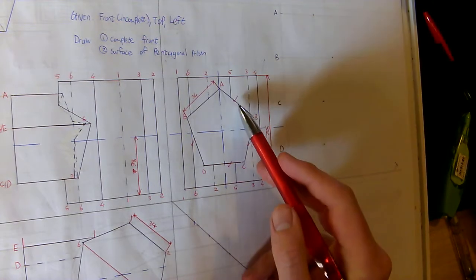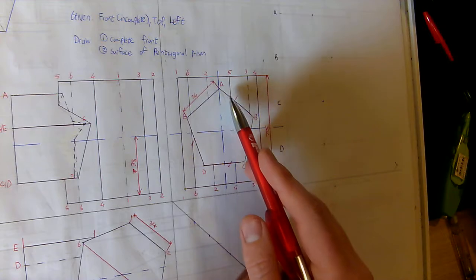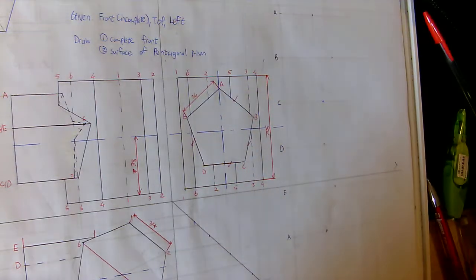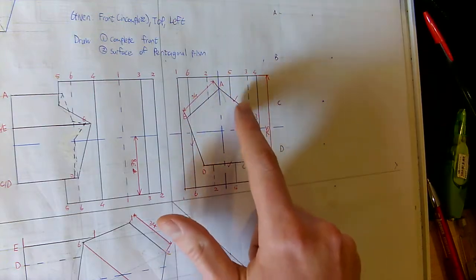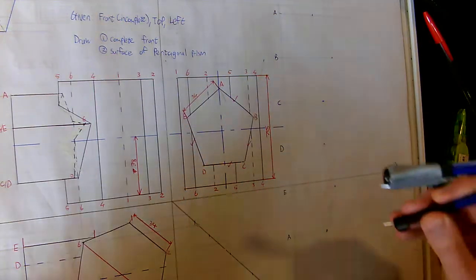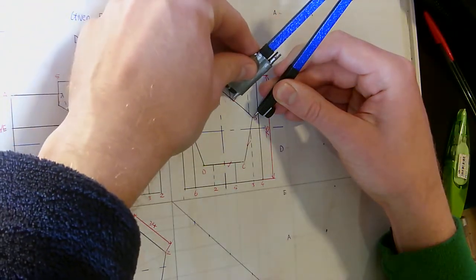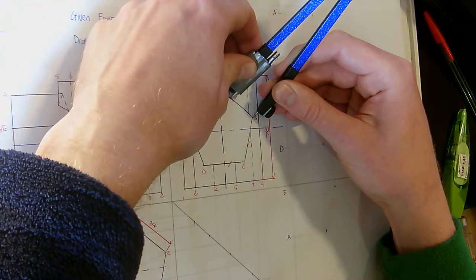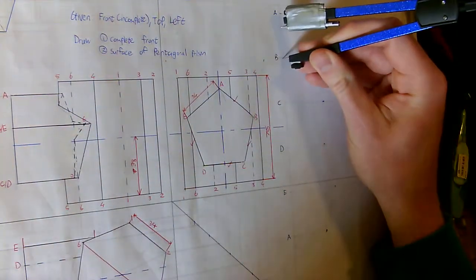So is there a corner between B and C? No, so B and C is fine. Between A and B, yes. So you need 2 things: where on this line is the corner, and the height of the corner. Now the where is easy. I'm going to measure from B towards A to where corner 5 is. So from B towards A, there.